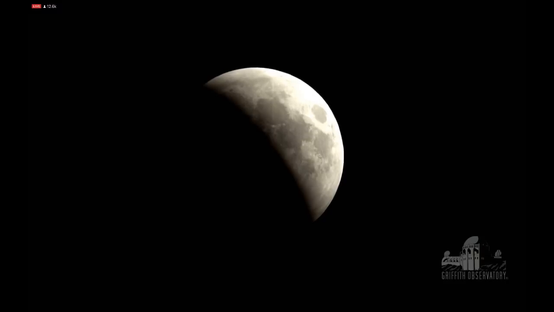Okay, so we have one more word left in our super blood wolf moon, and that's wolf. So let's take a look at why it's called a wolf moon.